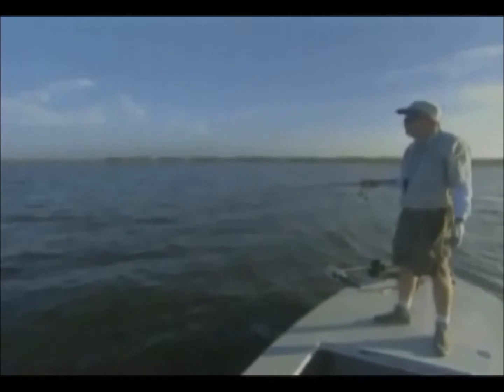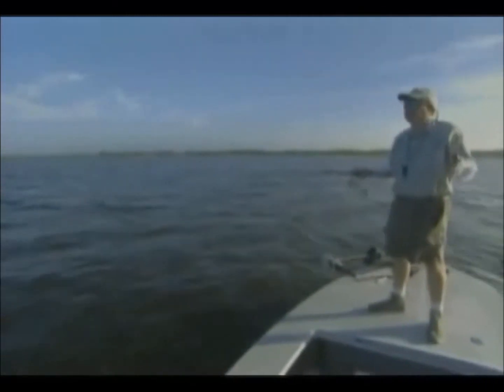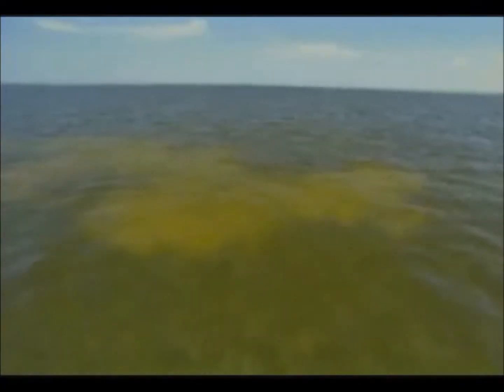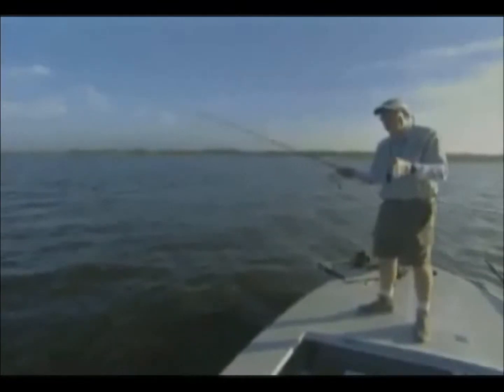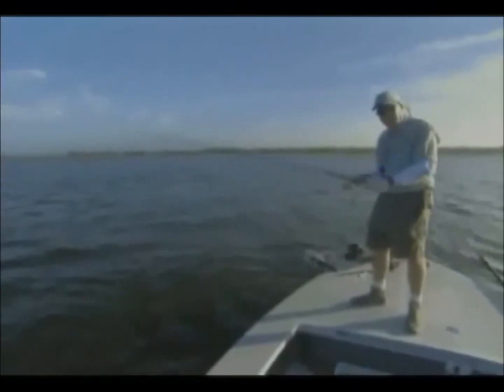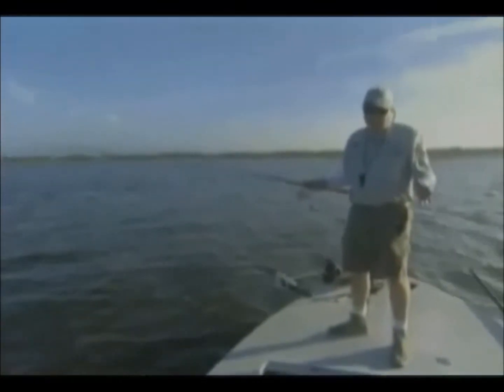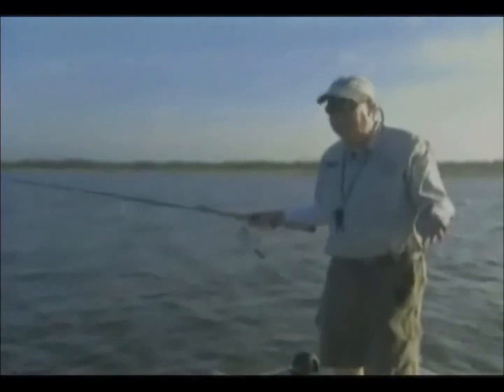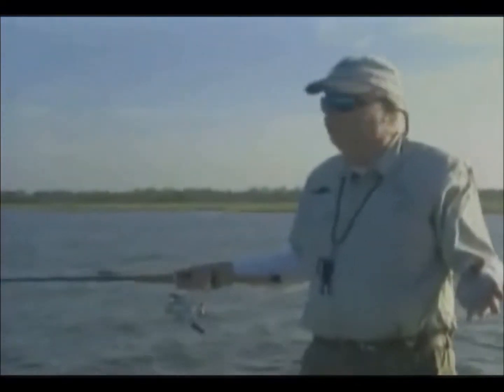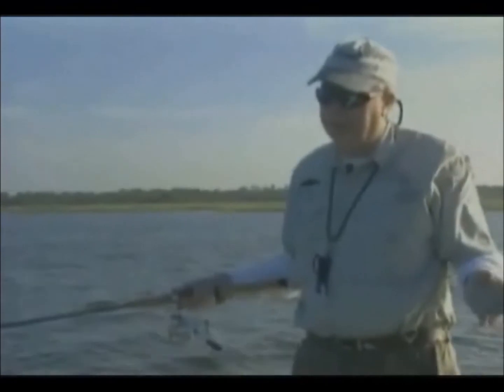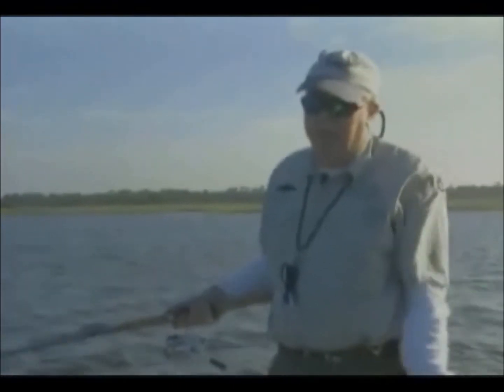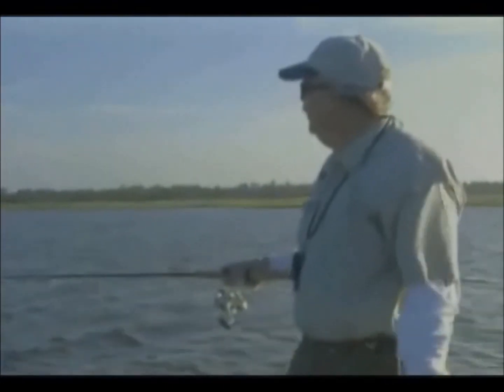The tide's rising. I don't see any bait other than mullet, but I do see mullet, and I see all sizes of mullet. These plugs that we're fishing are all 3 and 4 and 5 inches long. So if you start seeing those 3, 4, and 5 inch mullet jumping, you're right there at the grocery store. So the trick is to see that.